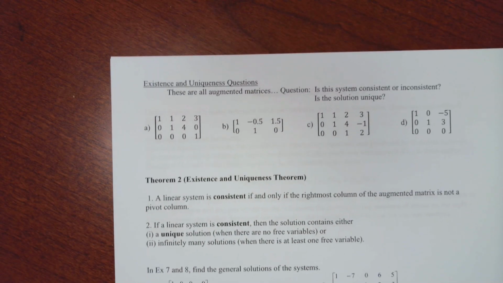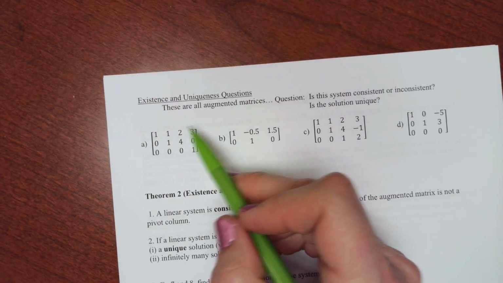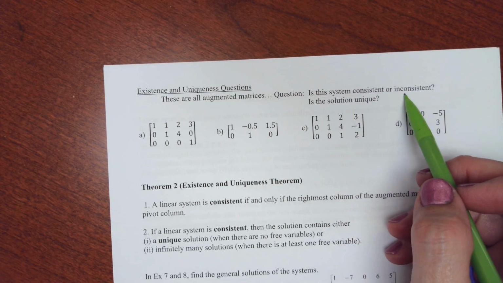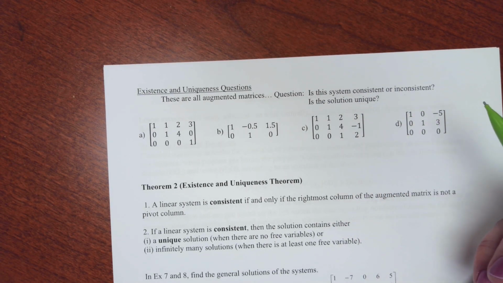All right, this right here. So these are all augmented matrices. My question is, is this system consistent or inconsistent? And is the solution unique? So remember, if the solution is unique, that means there's one specific answer. Infinite solutions is not unique.